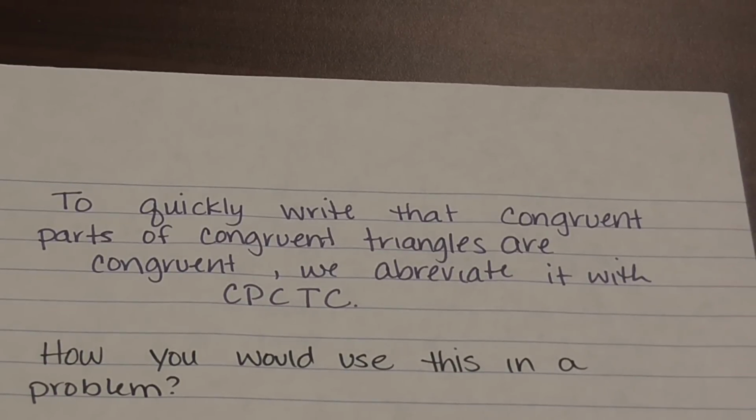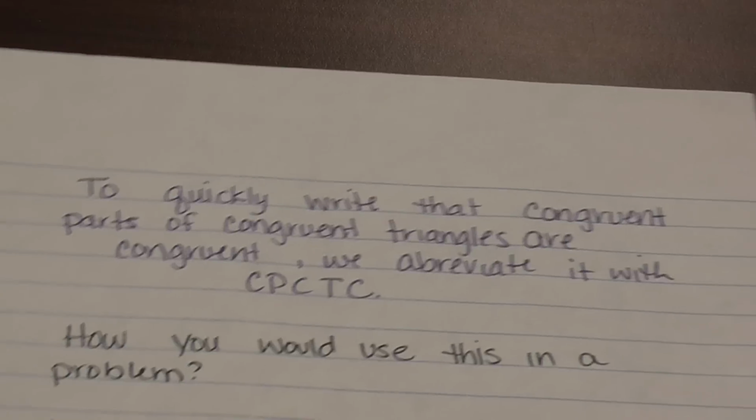So if all the corresponding parts of the triangles have to be congruent, there's a quick way to write that: congruent parts of congruent triangles are congruent. CPCTC. Okay, that's the abbreviation for it. Alright, so how would we use a problem like this?